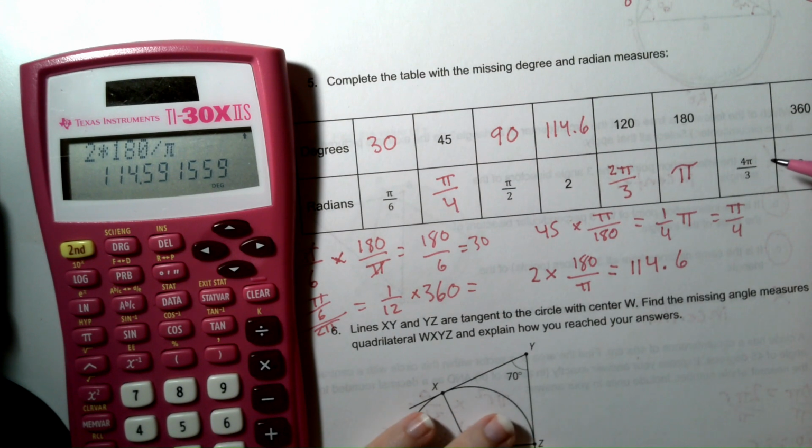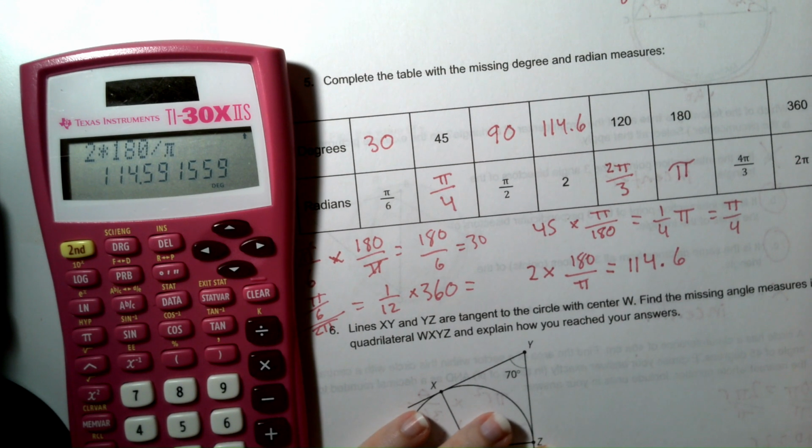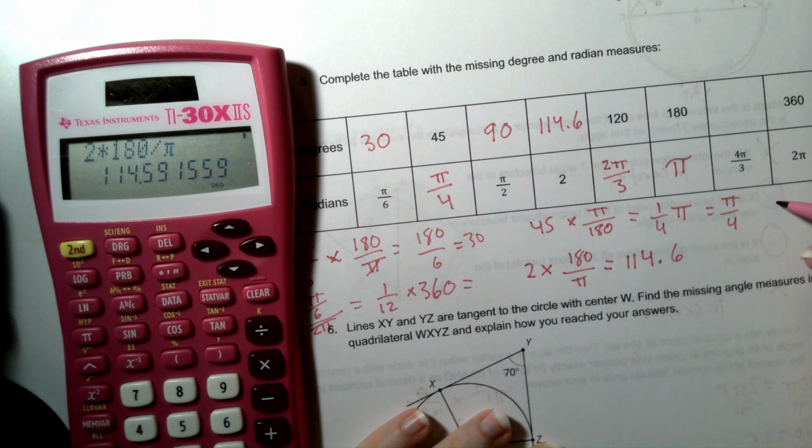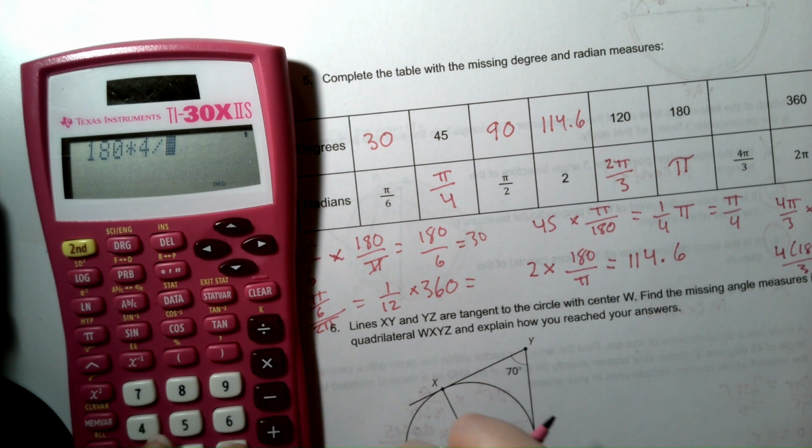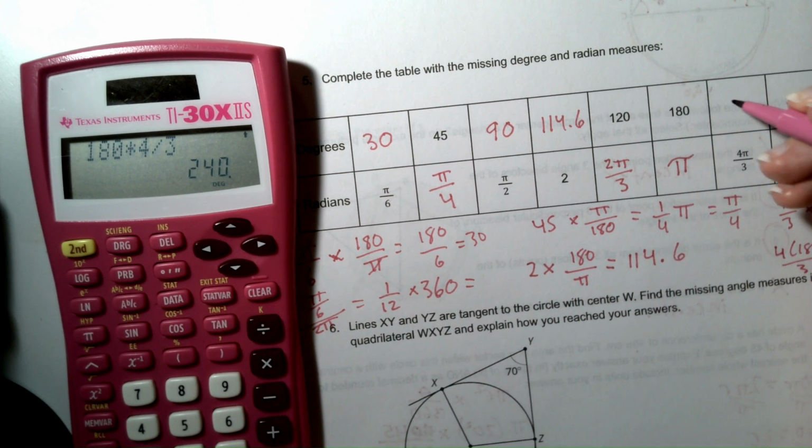And then 4 pi over 3, let's do that calculation quick. So we're going to have 4 pi over 3, we want to multiply by 180 over pi. So essentially what we're going to end up with is 4 times 180 over 3. Let's do that calculation in here. We get 240.